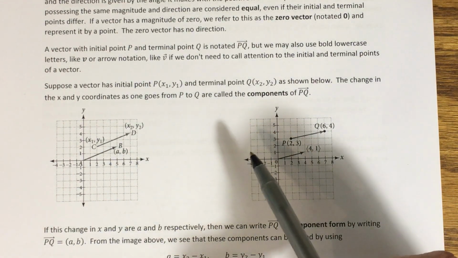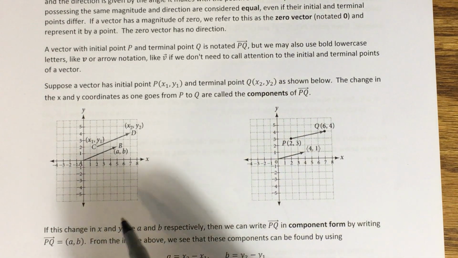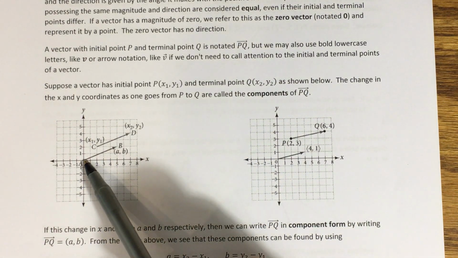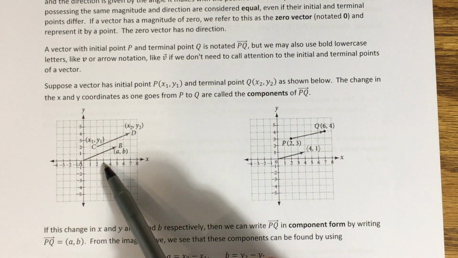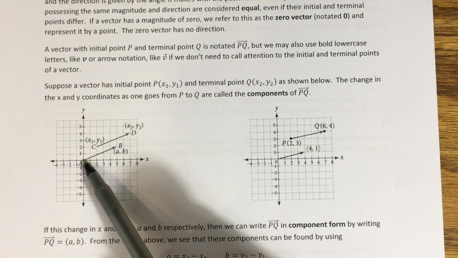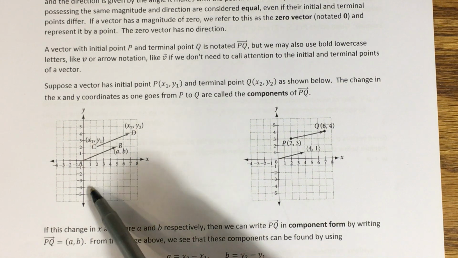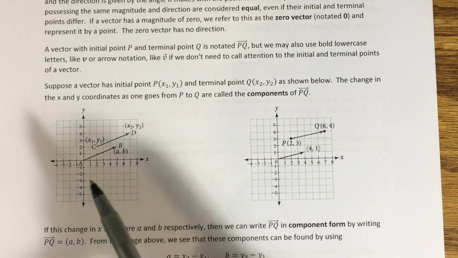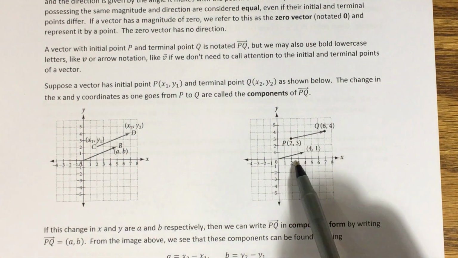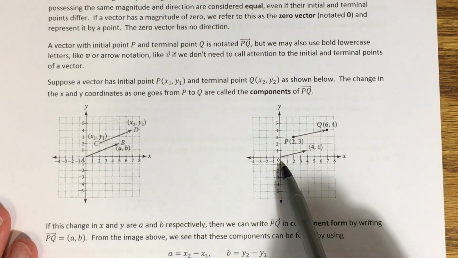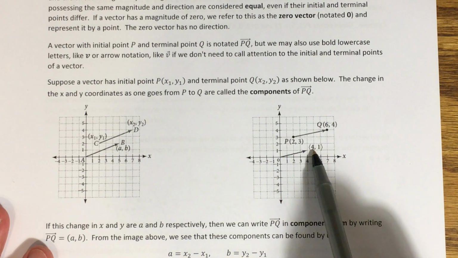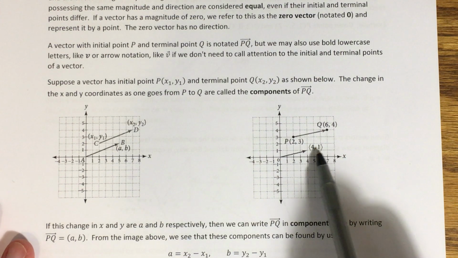Oftentimes, we want to represent vectors in terms of what are called components. And a component is a measure of the horizontal and vertical displacement as you move from the initial point to the terminal point of a vector. So as an example here, let's look at this one right here. This vector has an initial point at the origin, (0, 0), and a terminal point at the point (4, 1).